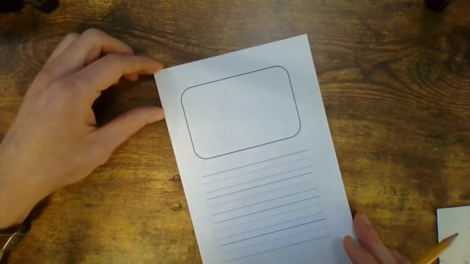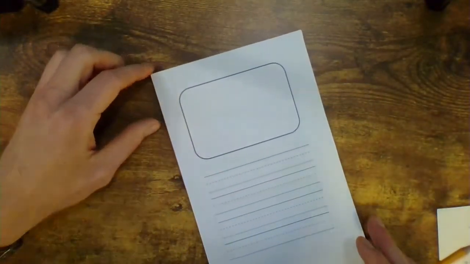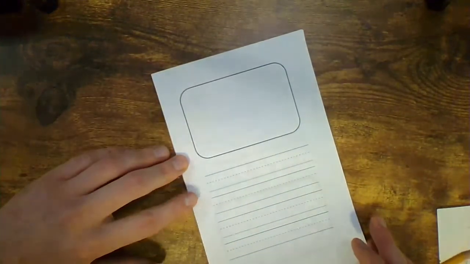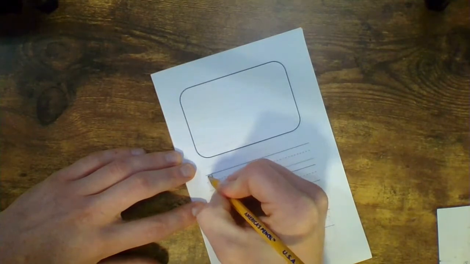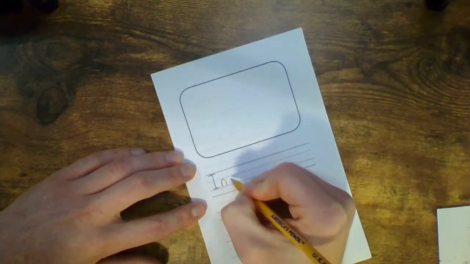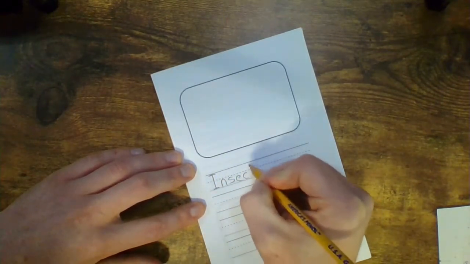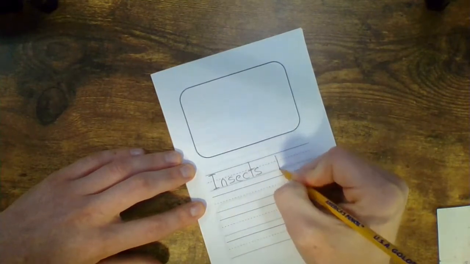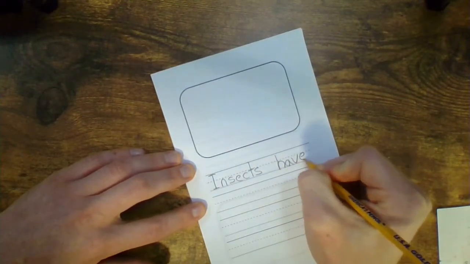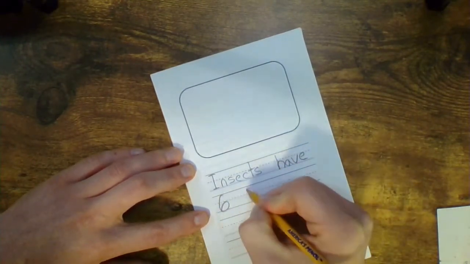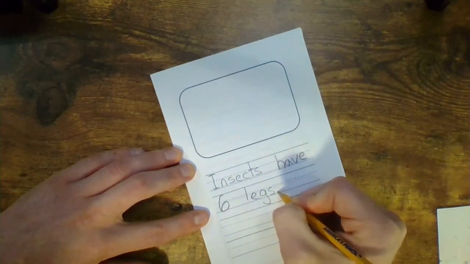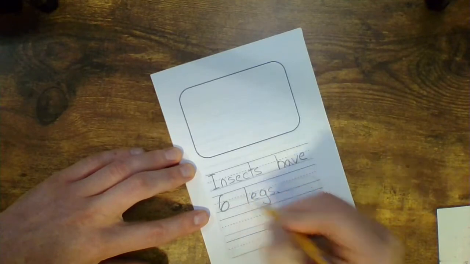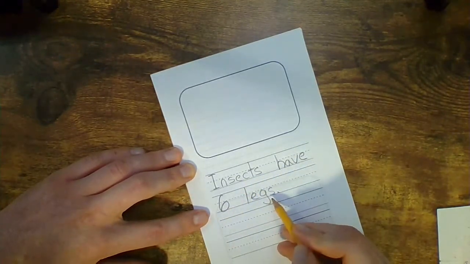So, the second trait that all insects have, insect adults have 6 legs. So, insects have 6 legs. Insects have 6 legs. This is a statement, so I do a period at the end, just like that. Insects have 6 legs, okay?